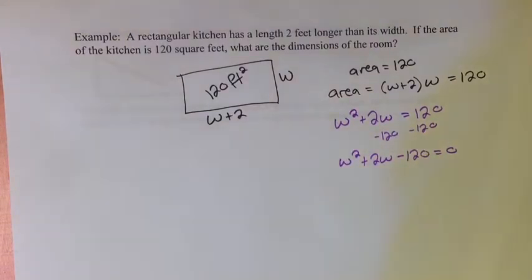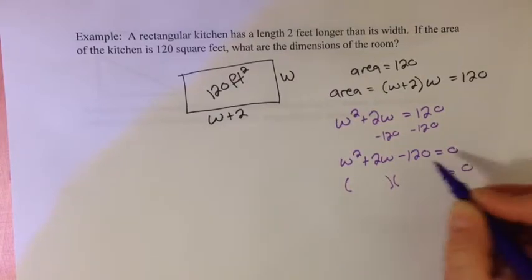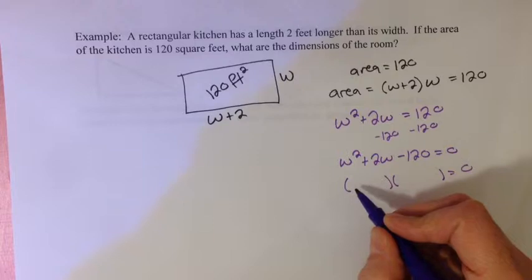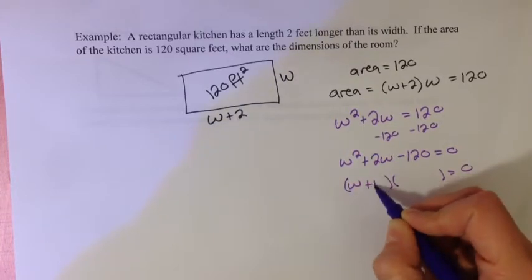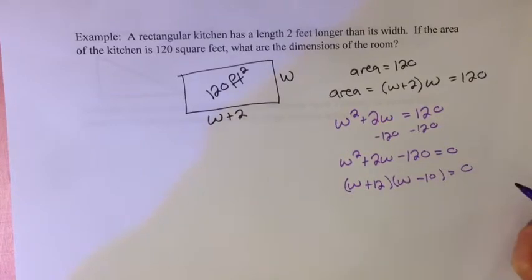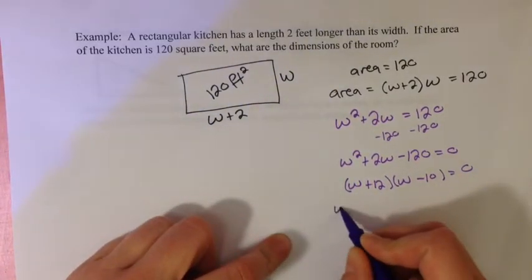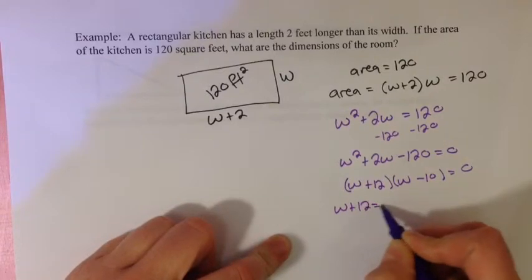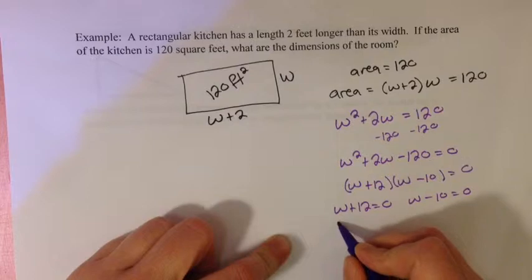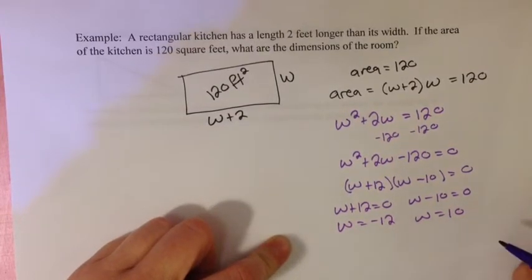The left-hand side is something that I can try to factor. Now, I notice when I look at this for a little bit that things that multiply together to be negative 120 but add to be positive 2 can be positive 12 and negative 10. So this will give me two possible answers. I take each of my two factors and set them equal to 0: W plus 12 is 0, or W minus 10 is 0. And that gives me W equals negative 12, or W equals 10.